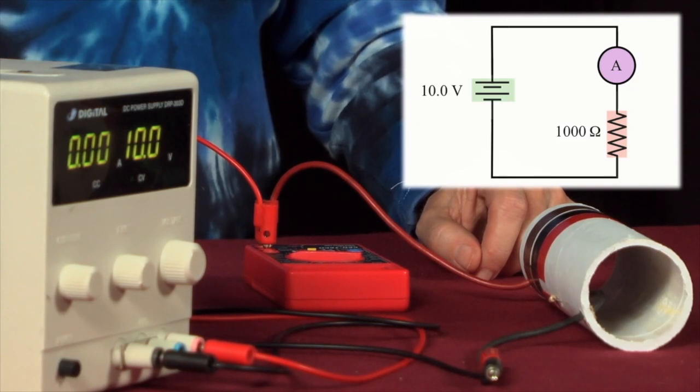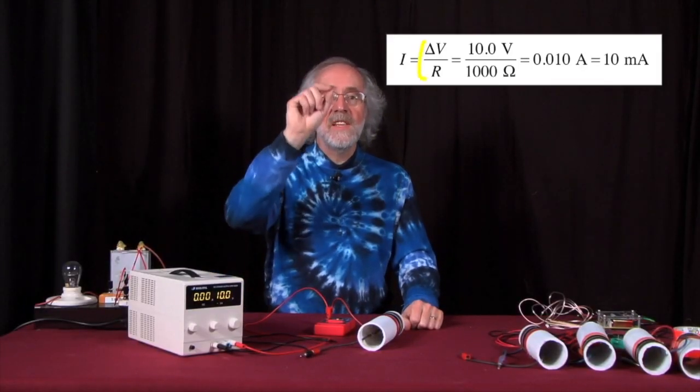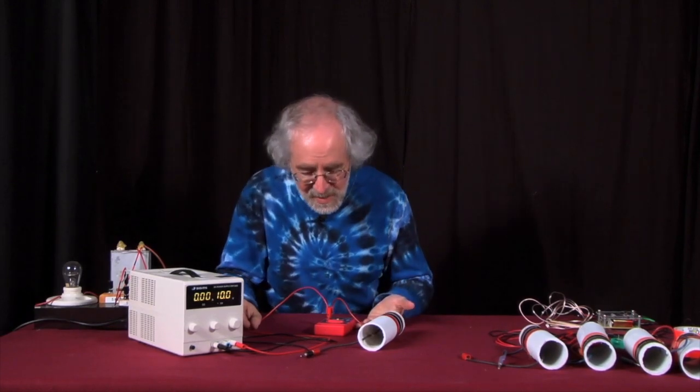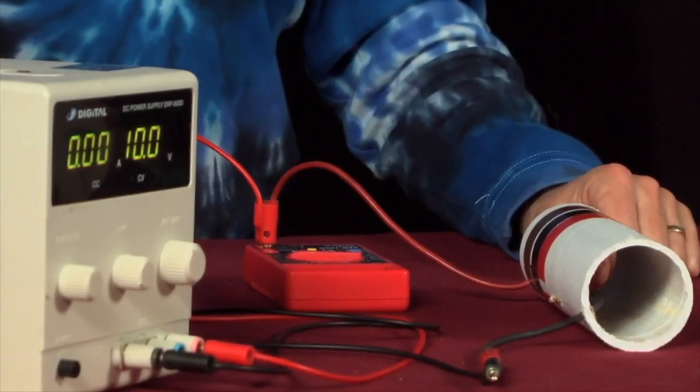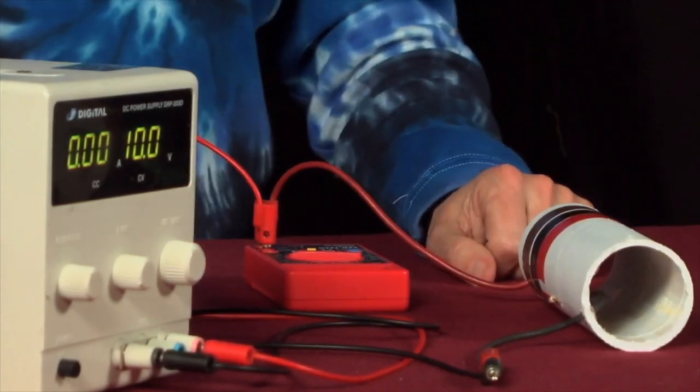We'll give you some choices. Well, this is just a question for Ohm's law. The current is equal to delta V divided by R. 10 volts divided by 1,000 is 0.01 amps, 10 milliamps. In fact, if we hook this up to a meter to measure the current, what we get is 10 milliamps. 10 volts, 1,000 ohms, I get 10 milliamps.